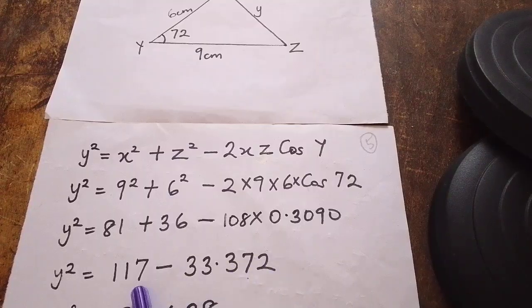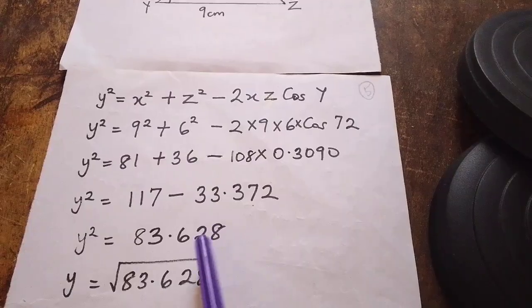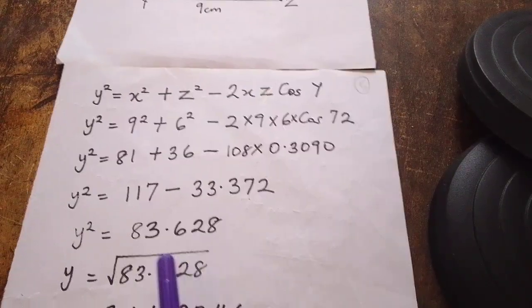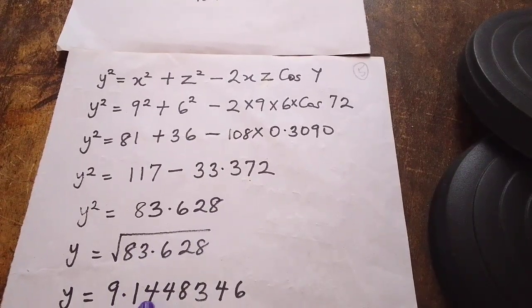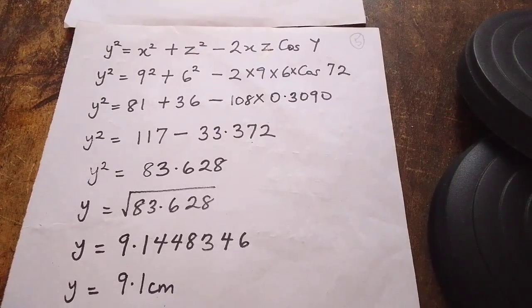When you subtract this from 117, you get 83.628. So the value for y square is 83.628. To get y, find the square root of this. You get 9.1448346. To one decimal place, y is equal to 9.1 centimeters.